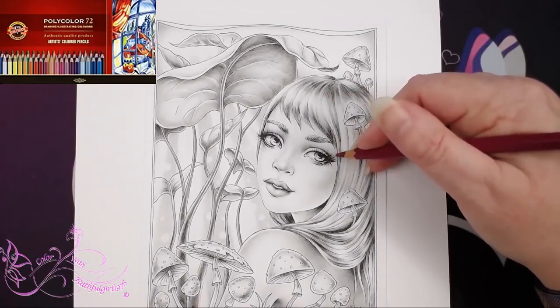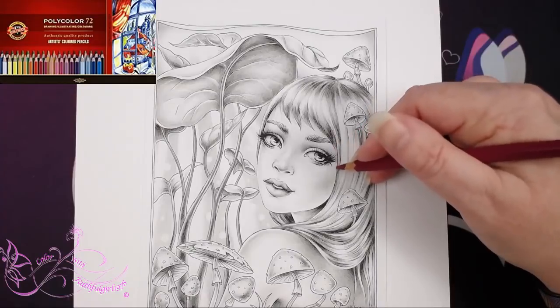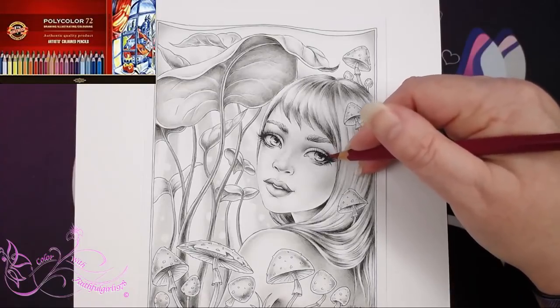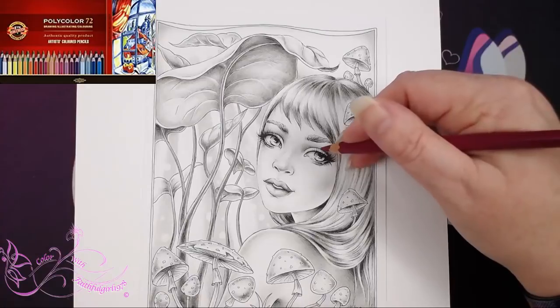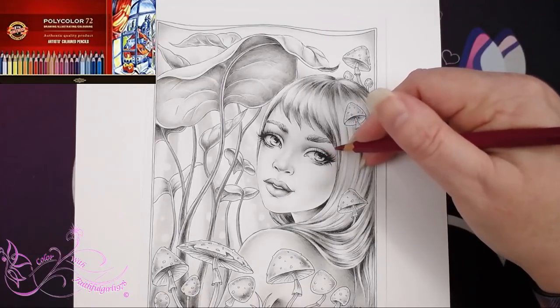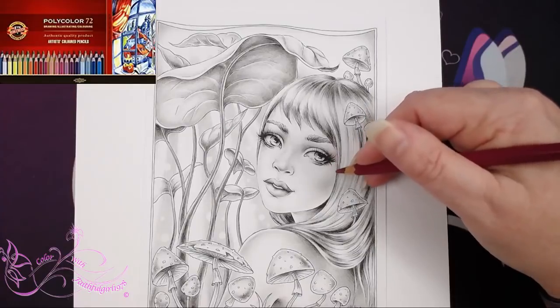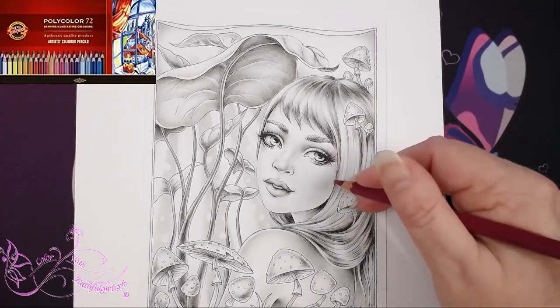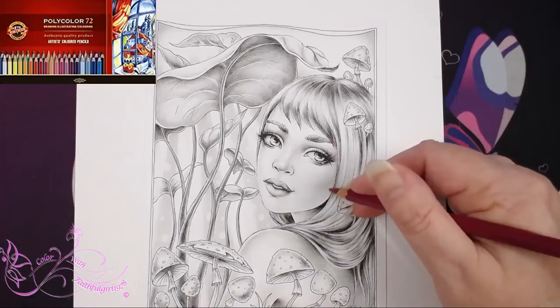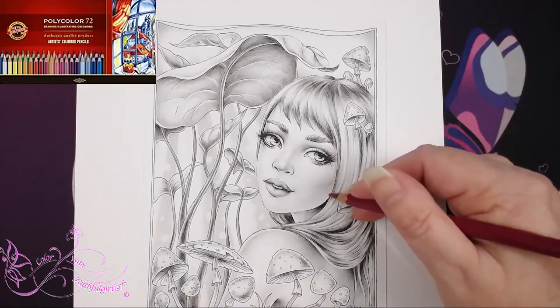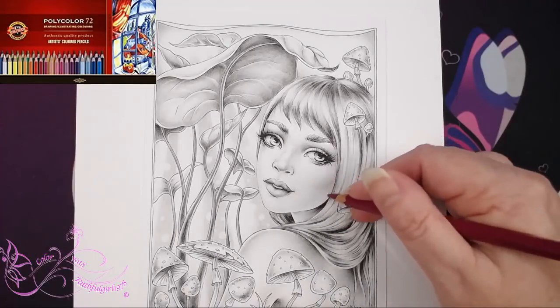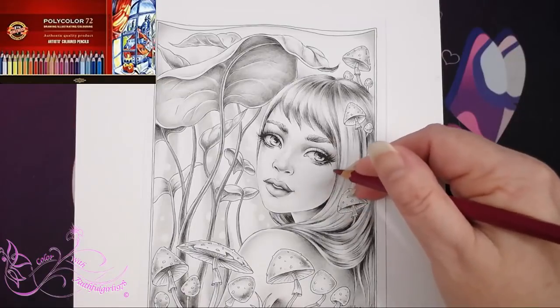So this has actually got a bit of a tooth, whereas the Neenah Classic Crest that I normally use doesn't have much of a tooth. But I wanted the colours to be a little bit brighter today, so that's why I decided to use it. I'm starting in the skin areas.